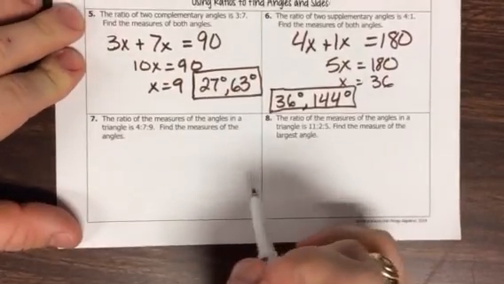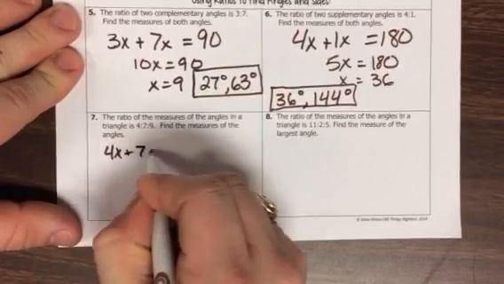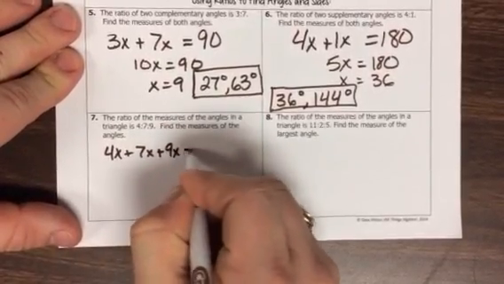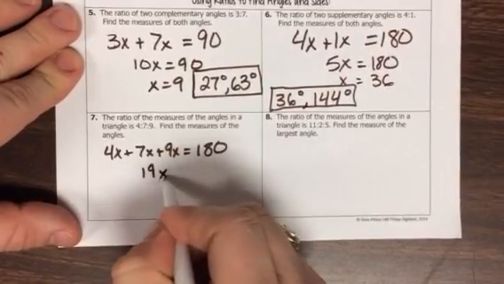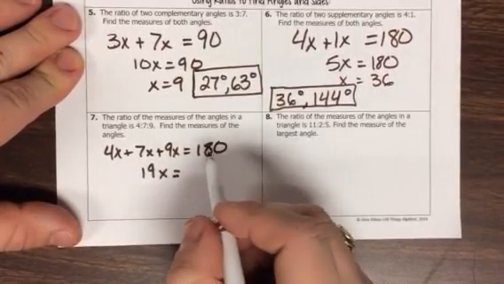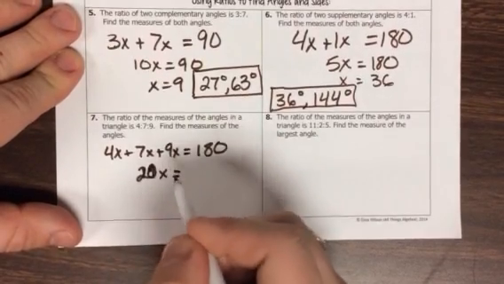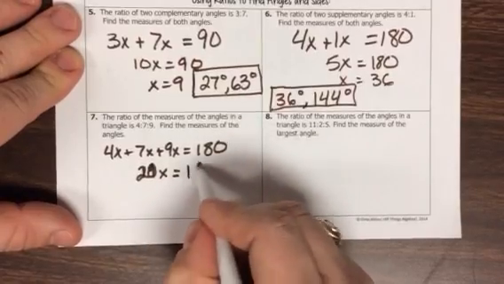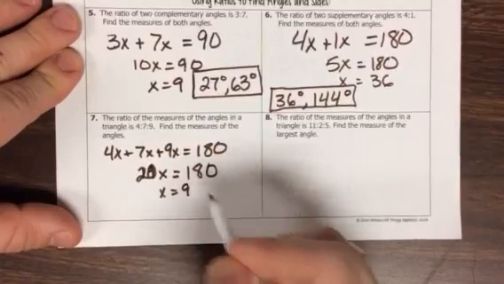Find the measure of the angles. So 4x plus 7x plus 9x equals 180, or 20x, let me do my math right, equals 180, or x equals 9.